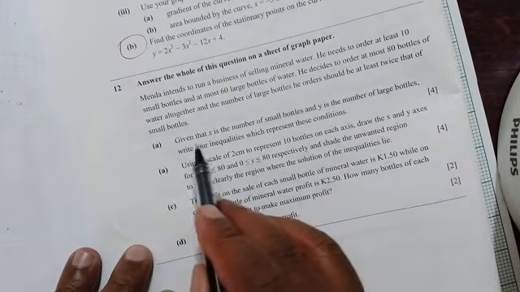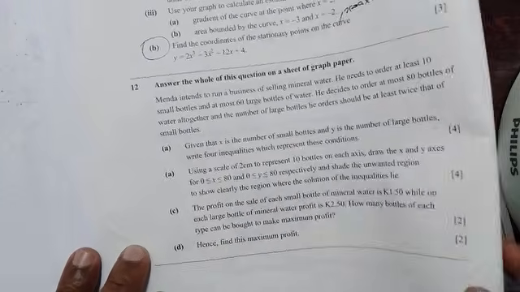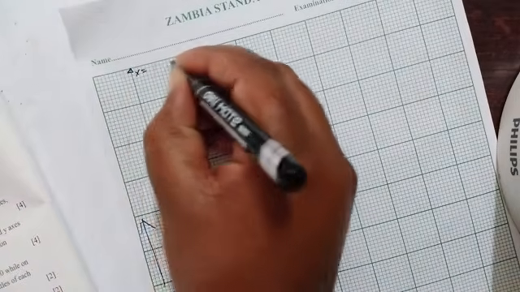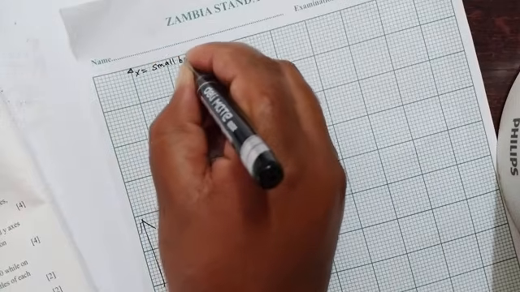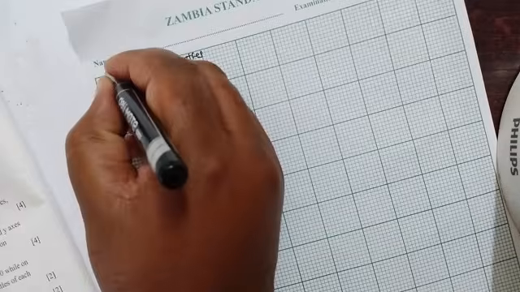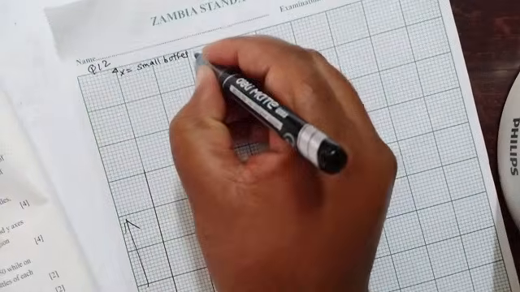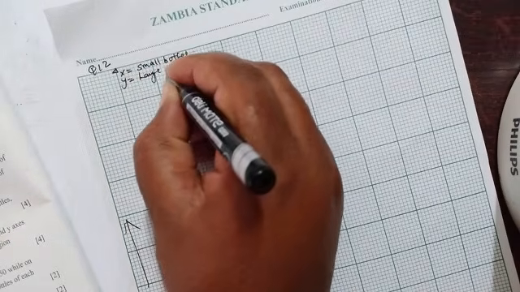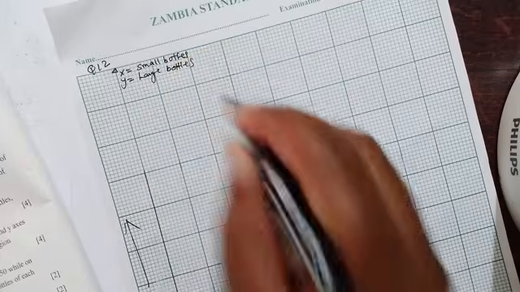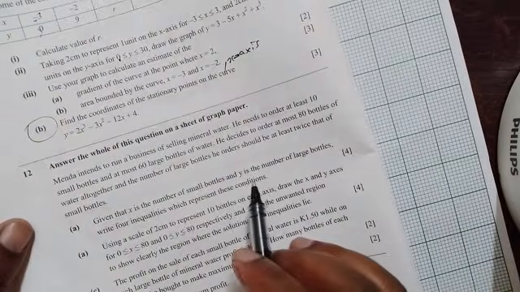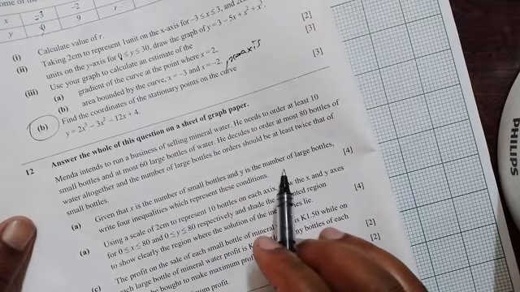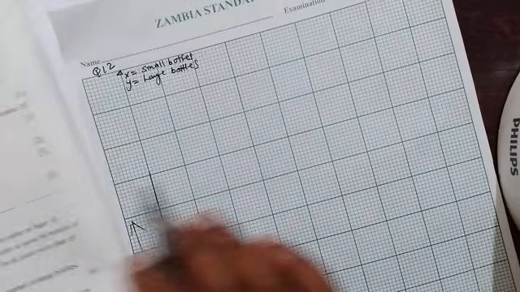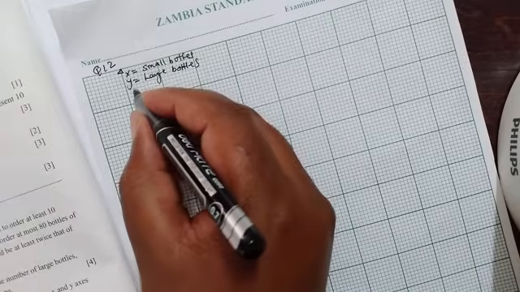Given that X is the number of small bottles, alright? So we are saying X is the small bottles. So here you need to indicate that this is equation 12. Y is the large bottles. Alright? Okay. Now write four inequalities which represent these conditions. Okay, so we are dealing with the A here.